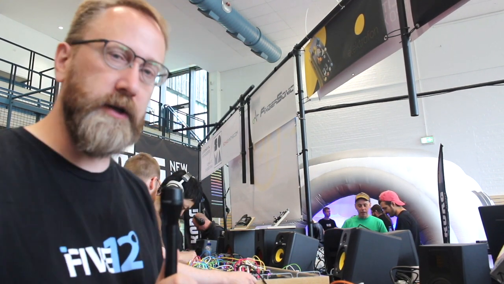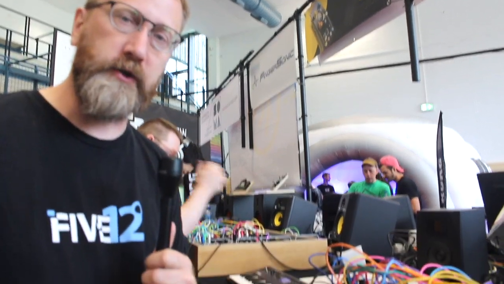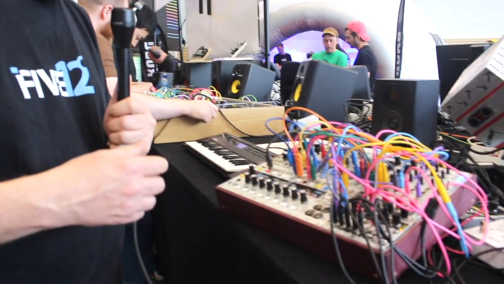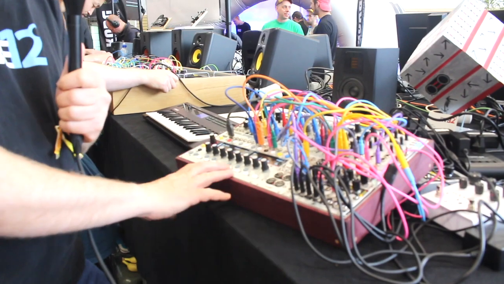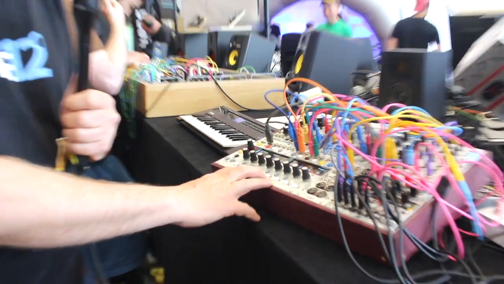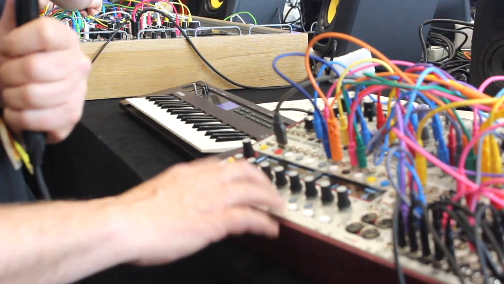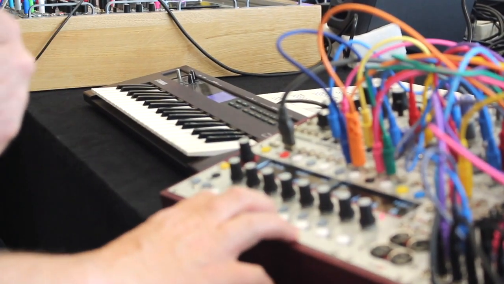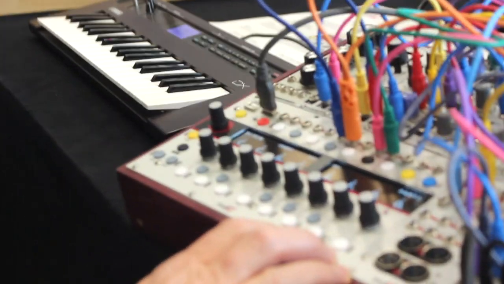I am here at Superbooth showing the new vector sequencer module. This is essentially a hardware adaptation of some software I've done for Mac OS X called Numerology. It is a digital step sequencer with a classic analog style control format.